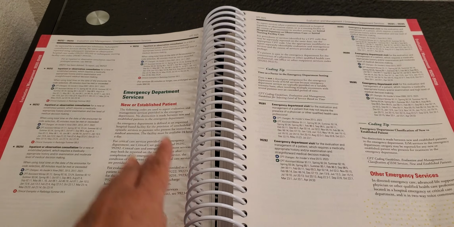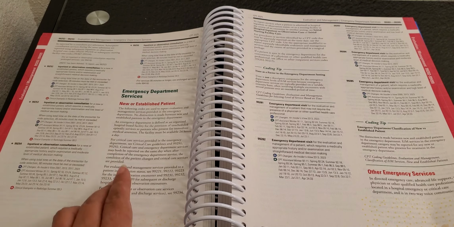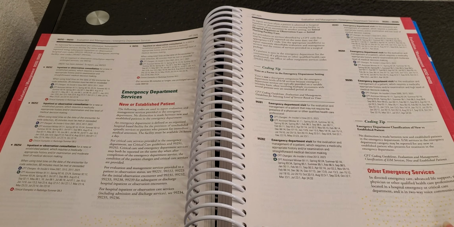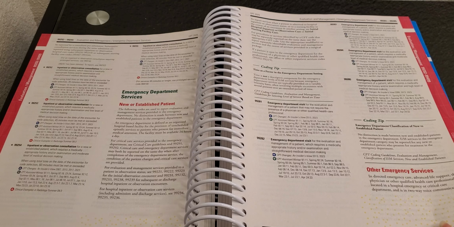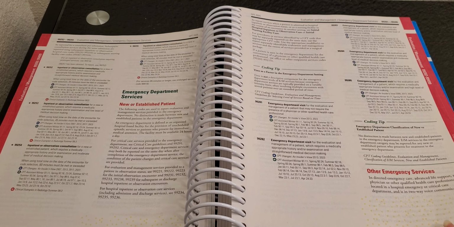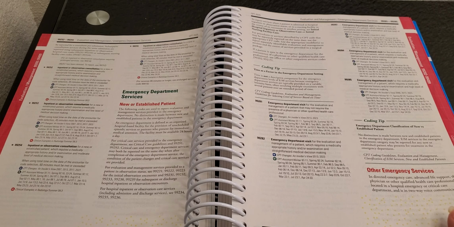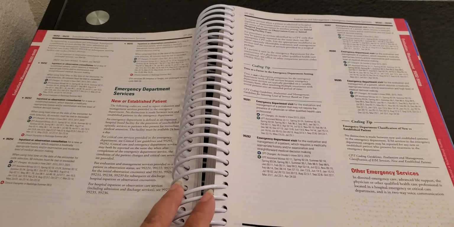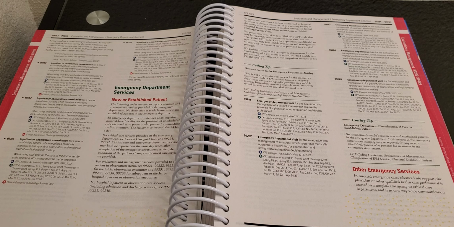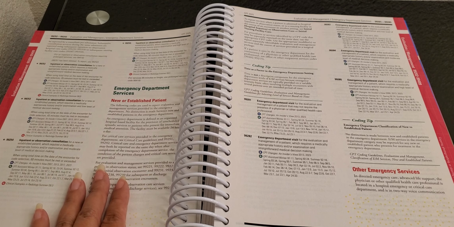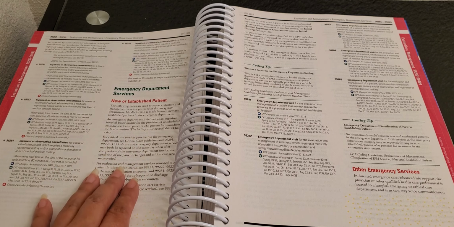But here, if you're looking at it, you'll see emergency department services, new or established. There is no such thing as a new or established patient in the emergency department, because you're seeing the emergency room doctors because it's an emergency. And so they don't have that other rule of if the patient has been seen within the last 3 years, this is an established patient. If they haven't been seen within the last 3 years, then this is a new patient. The ER doesn't have that, okay? So that's what it's explaining there.